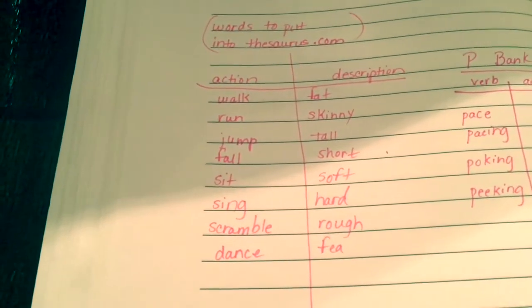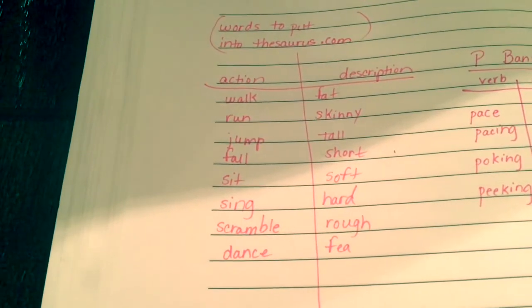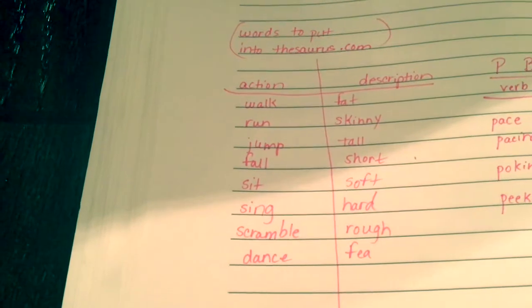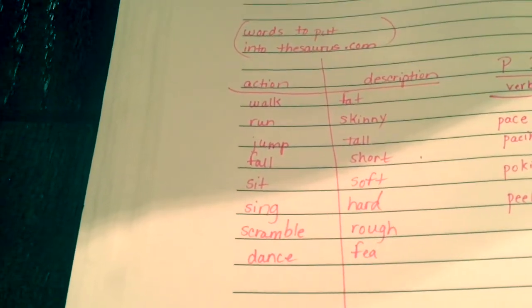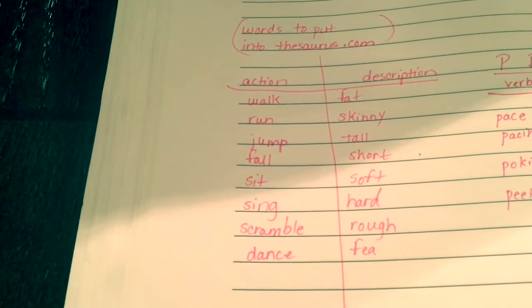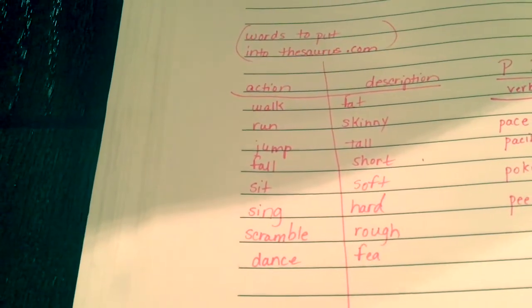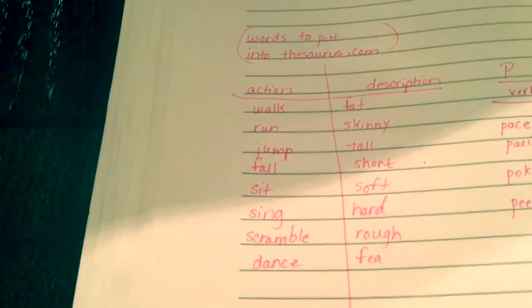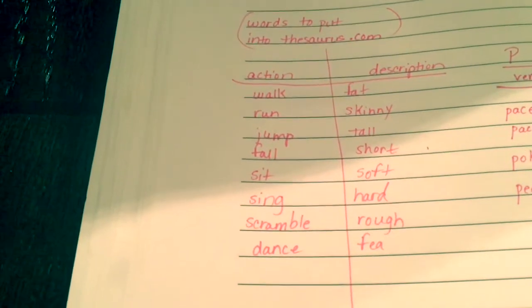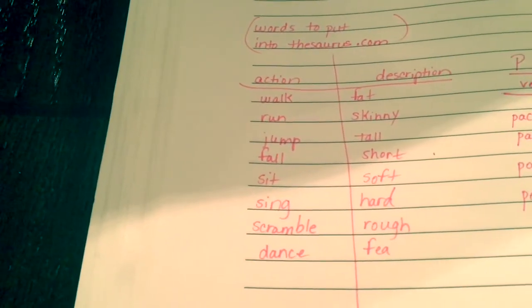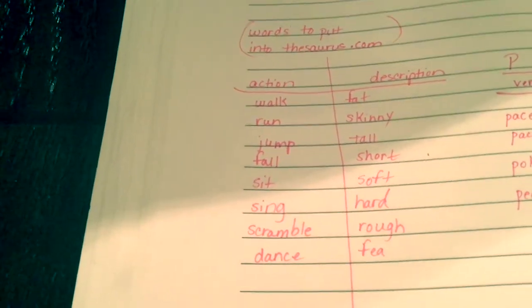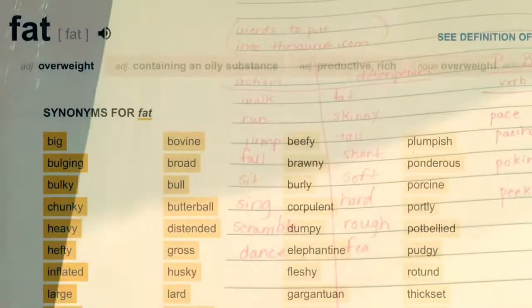And then for description, I think a pig could be fat. He could be skinny if he's unlucky. Tall, short, soft, hard, rough, or, gosh, I don't even know what I meant down there when I had FEA. Maybe fearful. I just didn't finish writing it, okay? And then I would go into thesaurus.com and enter these words, then see what thesaurus.com can come up with for anything that starts with P. It's actually pretty fun. All right, so hold on.